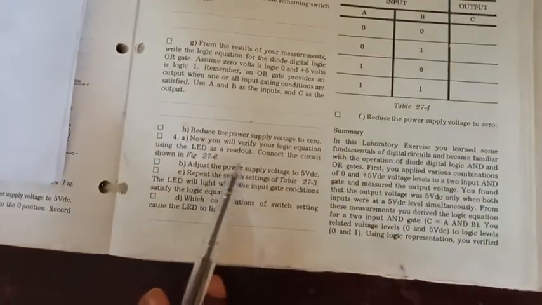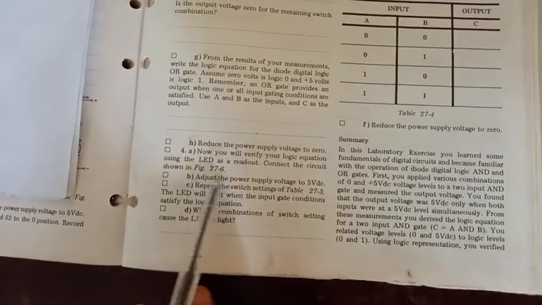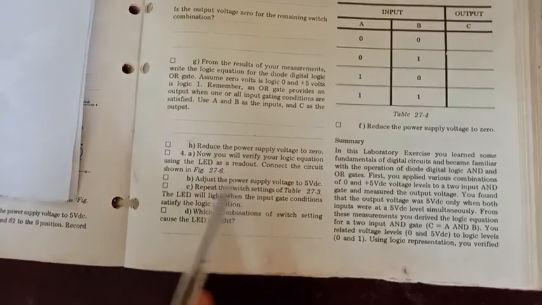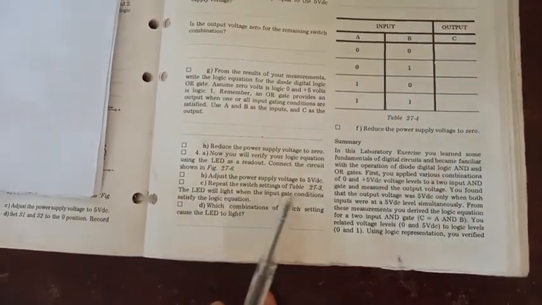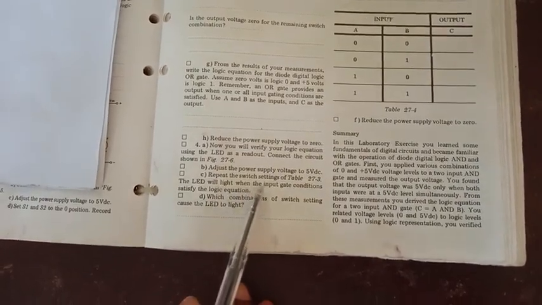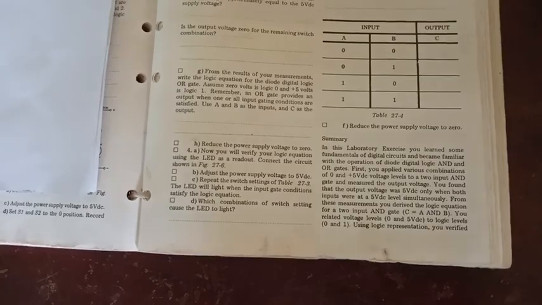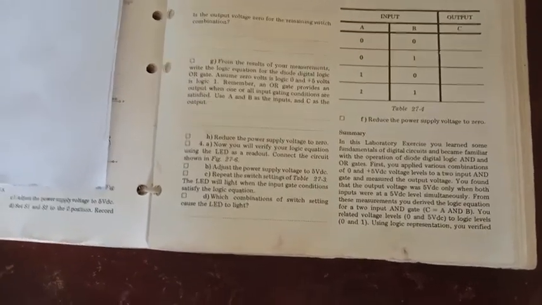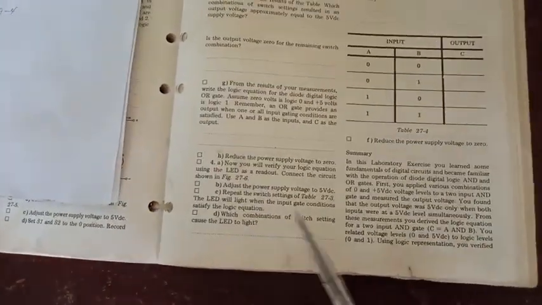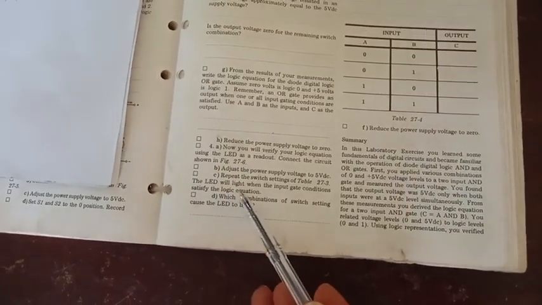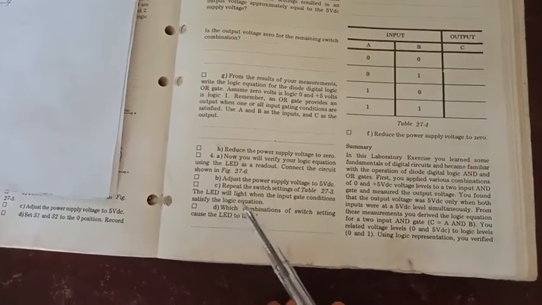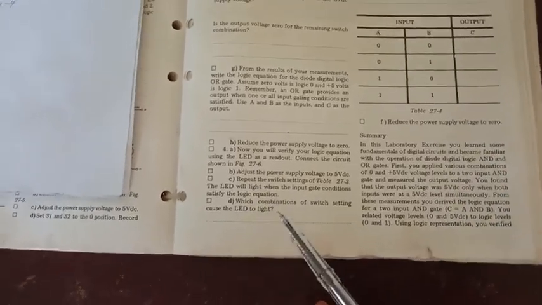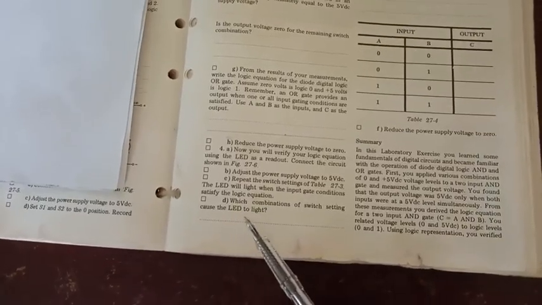Let's look at our question. Now you will verify your logic equation using LED. We have done that. Connect the circuit as shown in figure. That's what we have connected the circuit for. You adjust the power supply to 5 volts. We've done it. Repeat the switching setting of 27. What we did for the AND gate, we have to do it for the OR gate again, which we have done. The LED will light when the input gate conditions satisfy the logic equation. So which combination of the switching setting cause the LED to light?